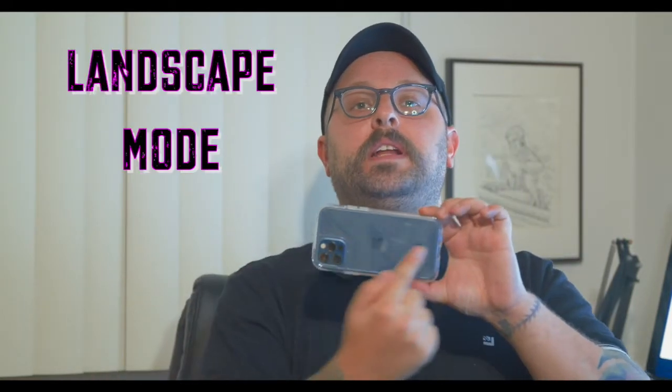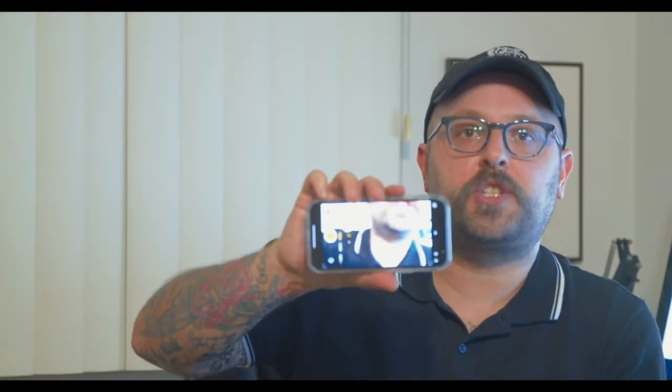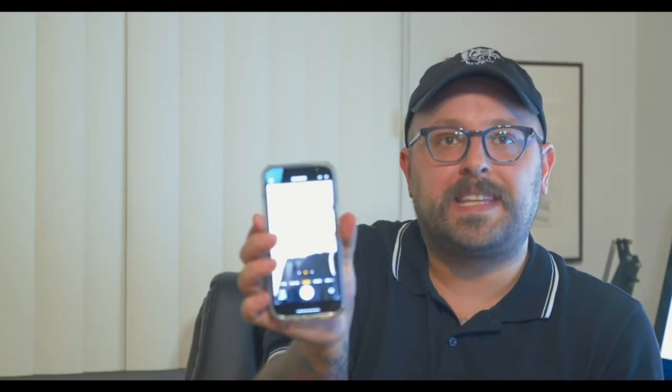Oh, one more thing. If you're filming with a smartphone, please make sure that your camera is being shot in landscape mode. This is called landscape mode. It is horizontal, okay? So you can see that the camera is being shot full screen, and you're not going to have those annoying bars on the top if you're shooting this way.